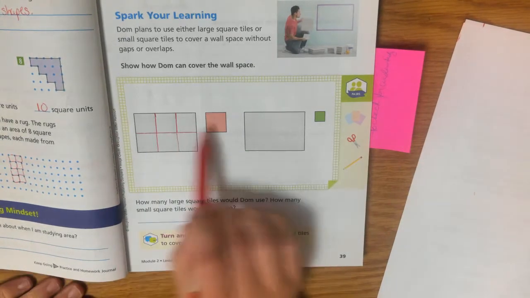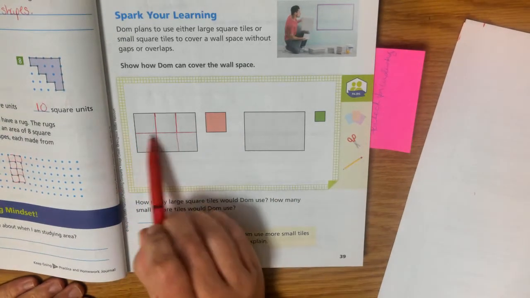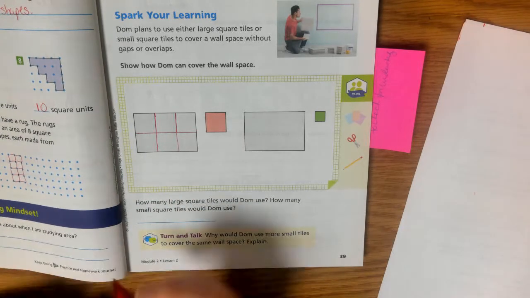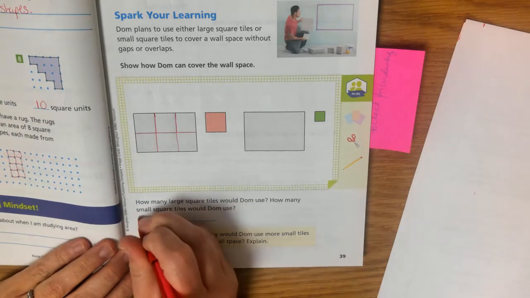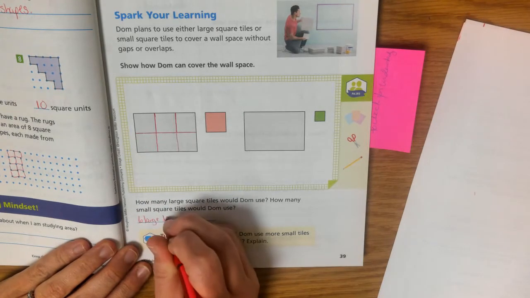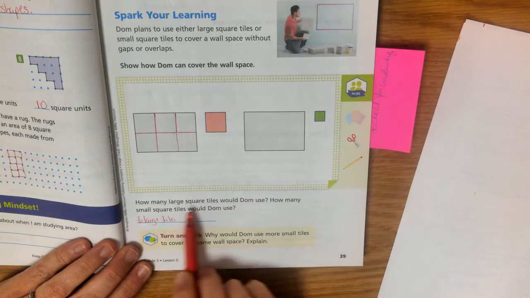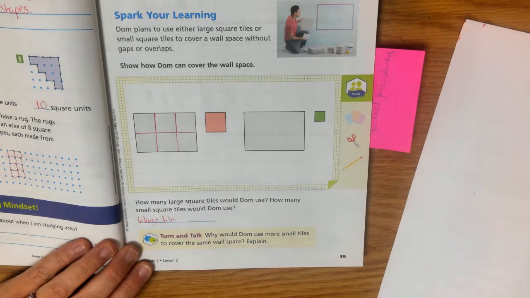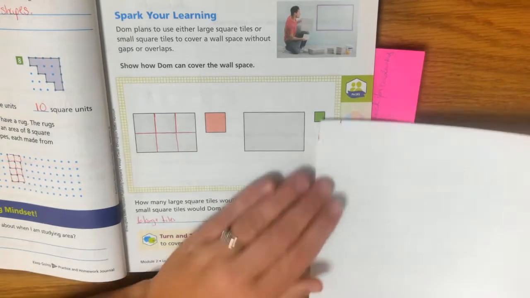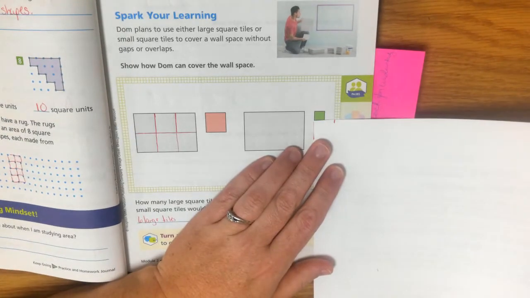So if I'm going to use large square tiles, I'm going to need how many? I'm going to need 6 of them. So down here I'm going to need 6 large tiles to answer how many large square tiles would Dom use. Now let's figure out how many small square tiles. I'm not going to use this same measurement, am I? Because look, it's not the same size.